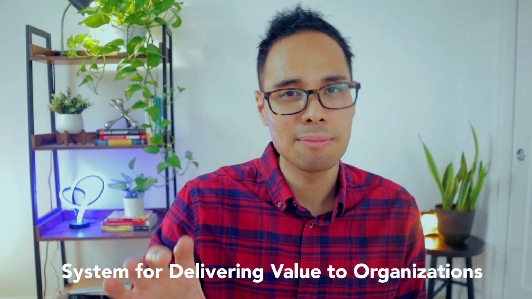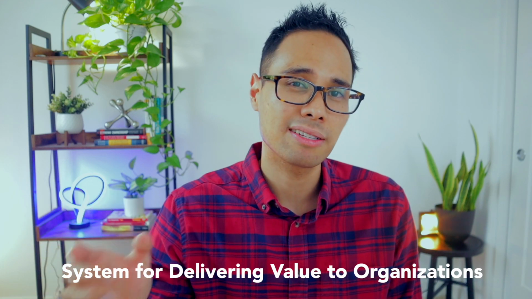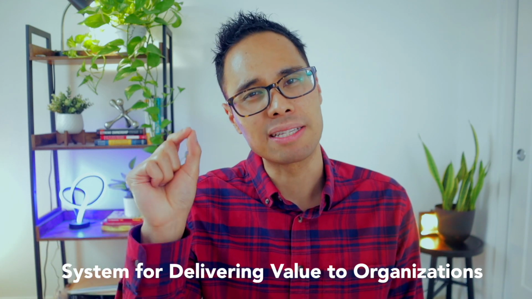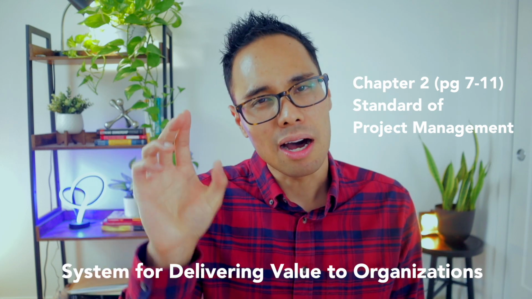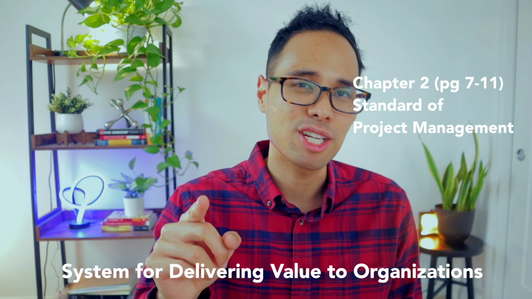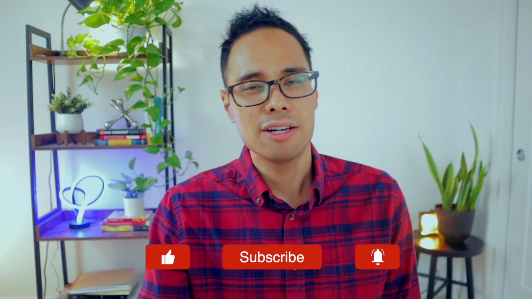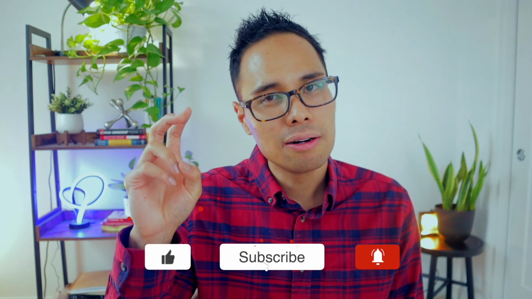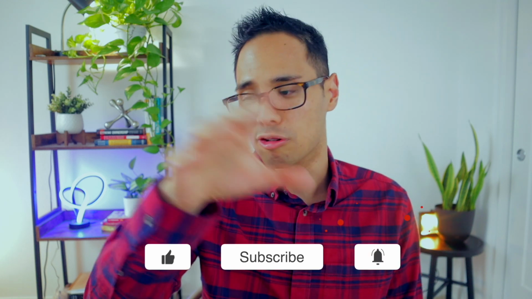The other big change that the 7th edition introduces is the system for how value is delivered to organizations with projects. And this is covered specifically in the second chapter of the Standard of Project Management from pages 7 to 11. Projects don't just deliver an outcome, they also deliver value to your organization. So instead of focusing on how to manage projects, programs, and the overarching portfolio, the 7th edition shifts the focus towards the entire value delivery chain that's responsible for your organization's strategy and business goals.